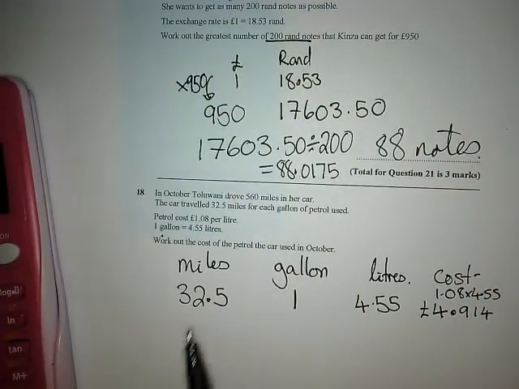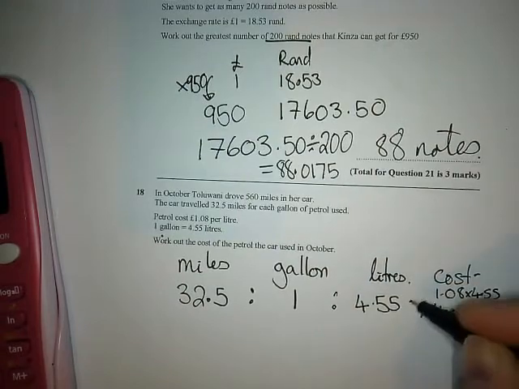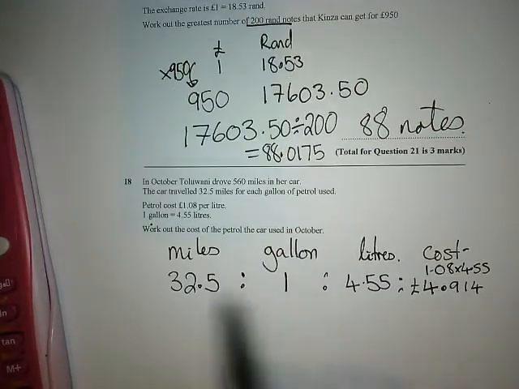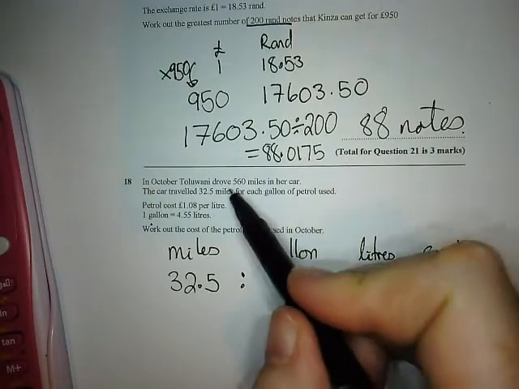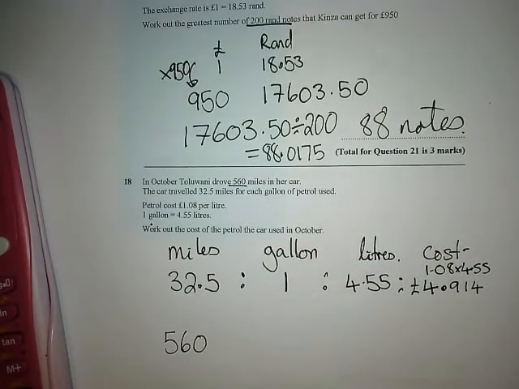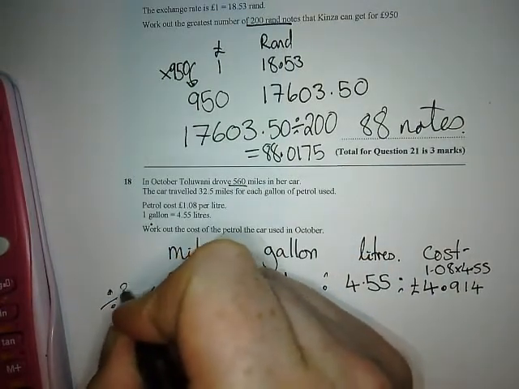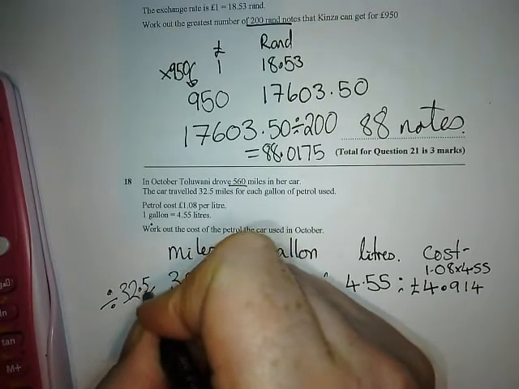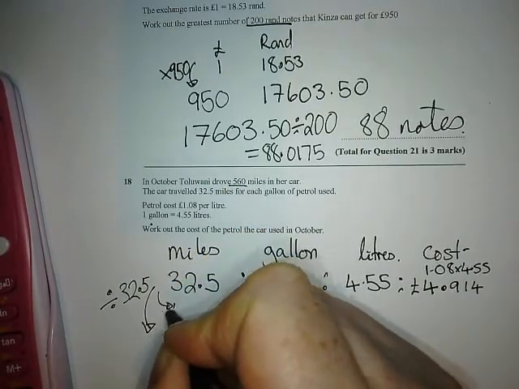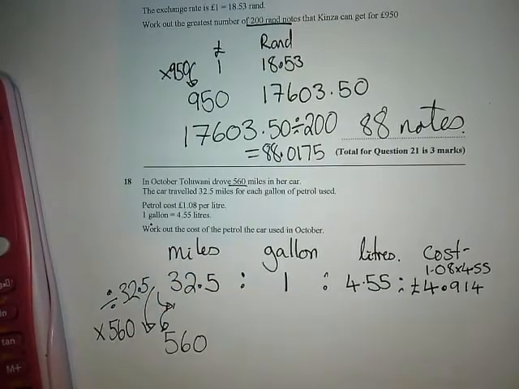Right, so now we have got all our starting information, and these are all related to each other. We're just using ratio and proportion again. And then the final bit of information is that she drove 560 miles. So to get to 560, I am going to divide by 32.5 to get to 1. And then I am going to times by 560.